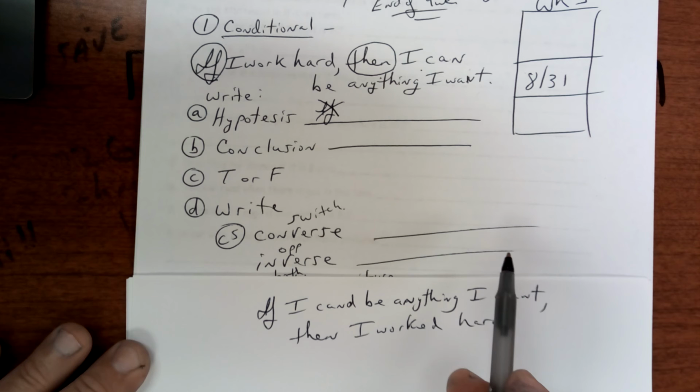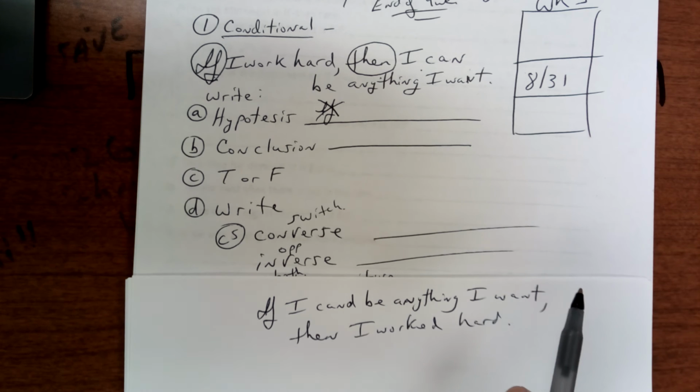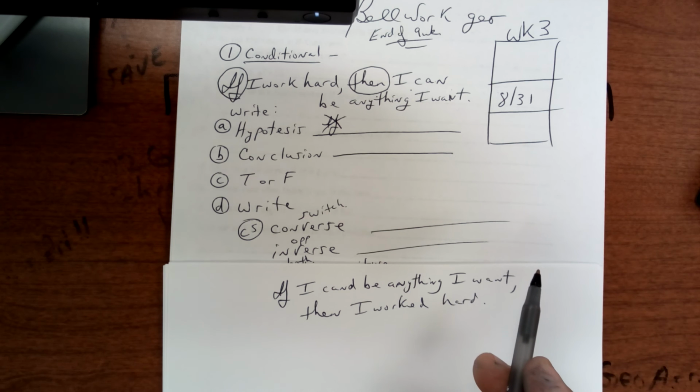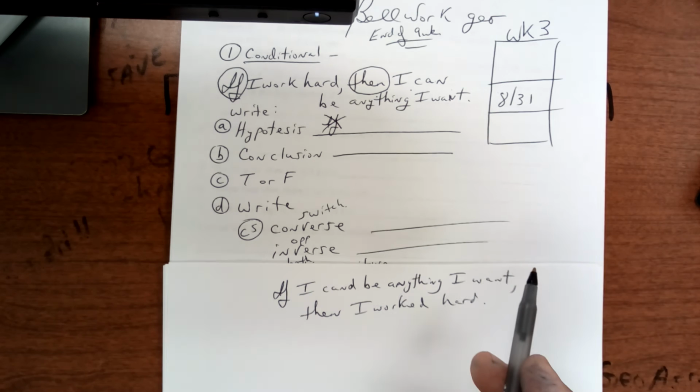So let me minimize this a little bit so we can see and I don't run out of space. And we'll put a little bit of brightness in there. Okay, so let's take a look.